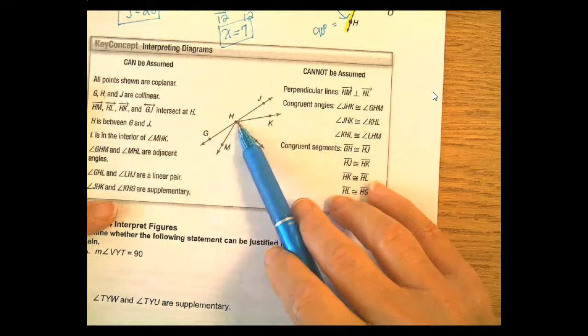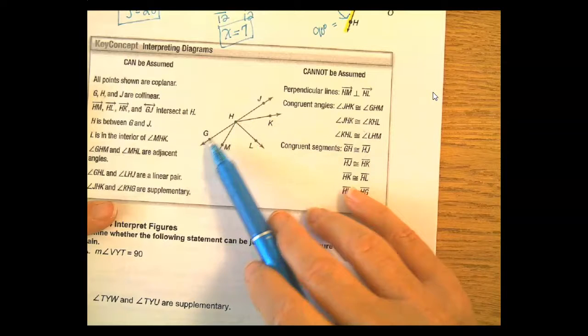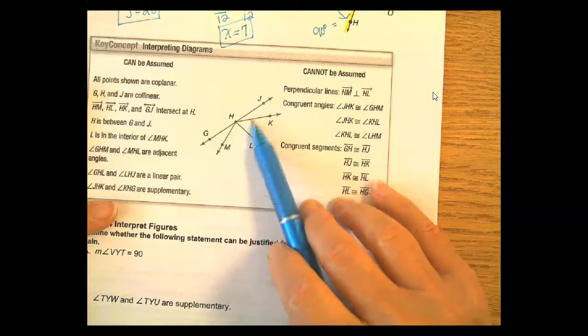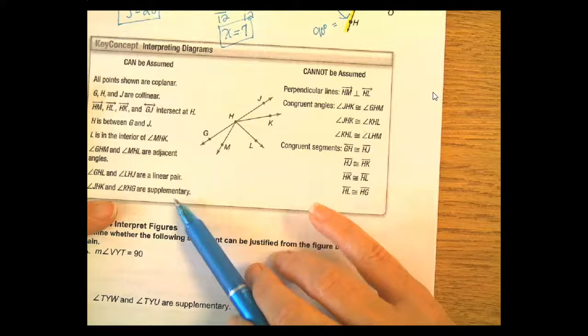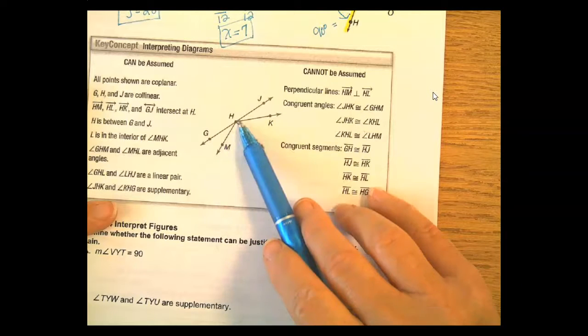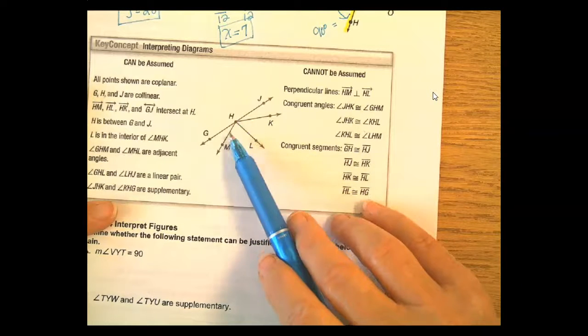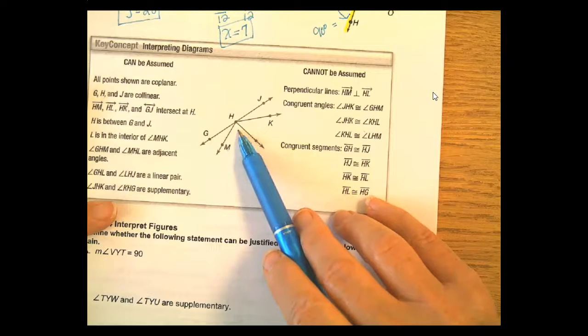J, H, K, and K, H, G, these two are supplementary. So again, these are almost identical. Linear pair and supplementary would be the same thing. What you cannot assume is H to M and H to L is perpendicular. So you cannot say that. Otherwise, they would have that little 90-degree angle box.